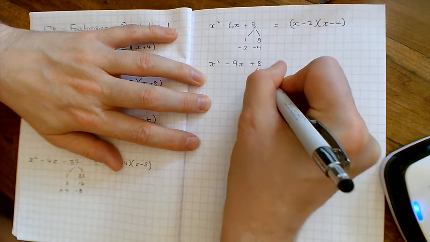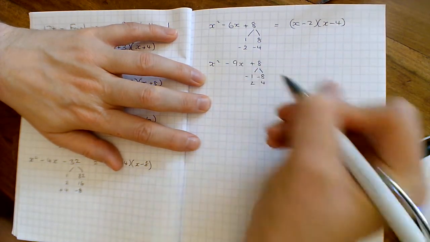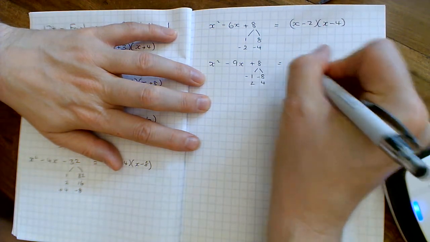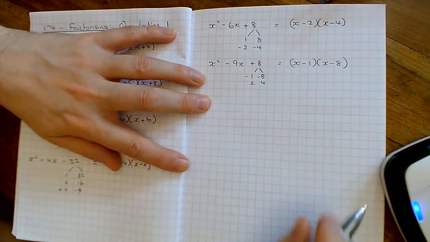Okay, next question. We've got x squared minus 9x plus 8. Break down the 8, you've got 1 and 8, 2 and 4. Make the minus 9, so take these two away from each other, you get minus 9, and that's going to give me x minus 1 and x minus 8 as the answer.